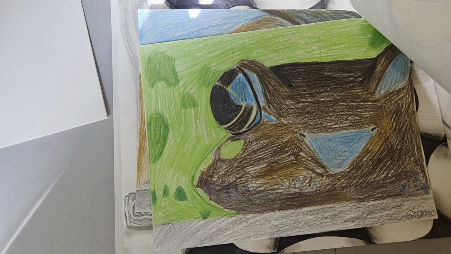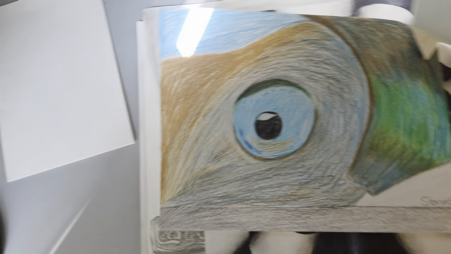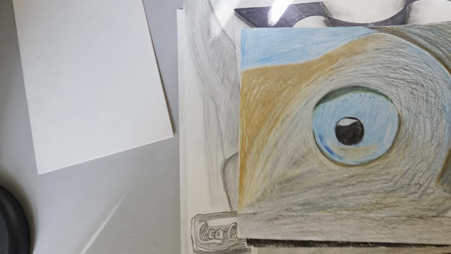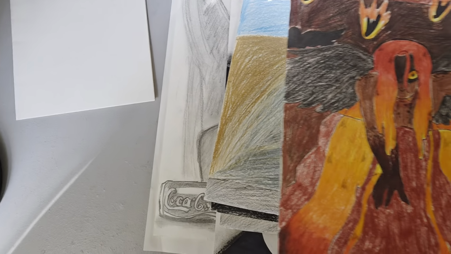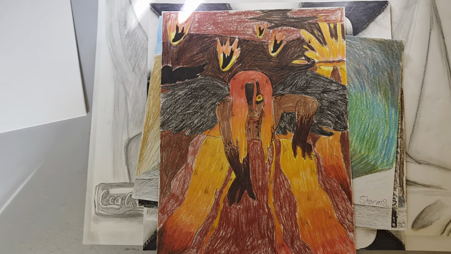Then there's a frog. And that was it. So it was like 3. So that was that one. It turned out okay. And then this wasn't technically for art class, but I did it in art class during one of our free periods.